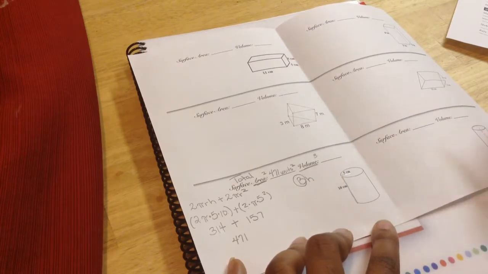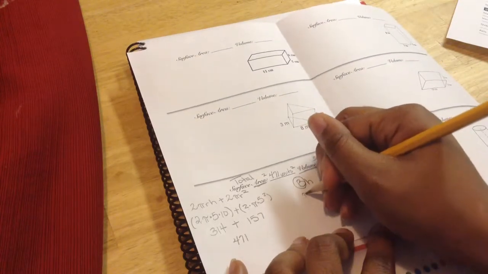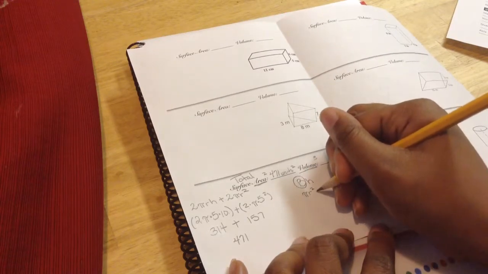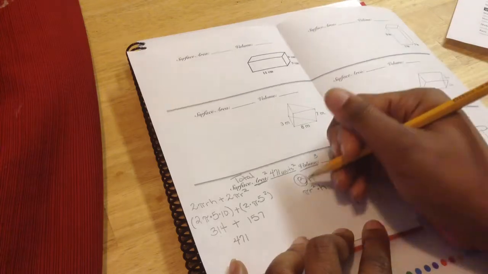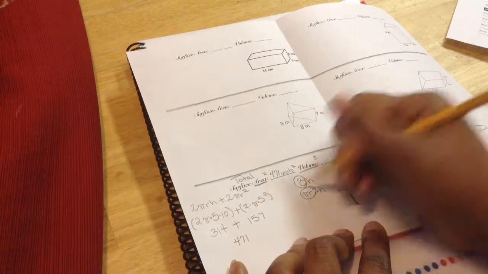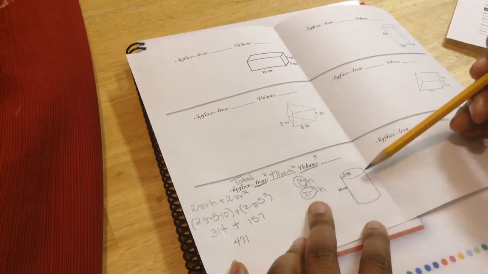The formula for area of a circle is pi r squared times h. I'm going to circle pi r squared because it's area of a circle.